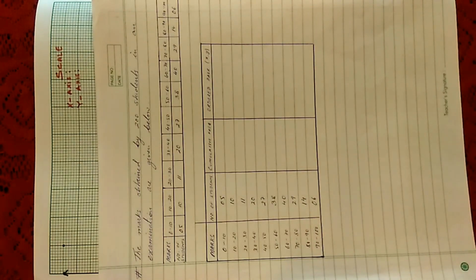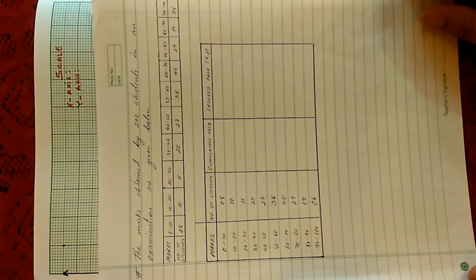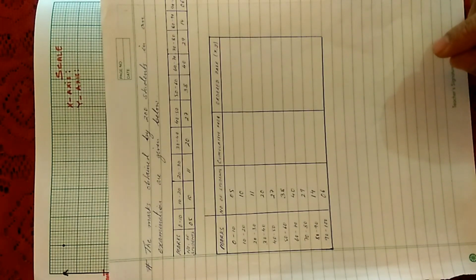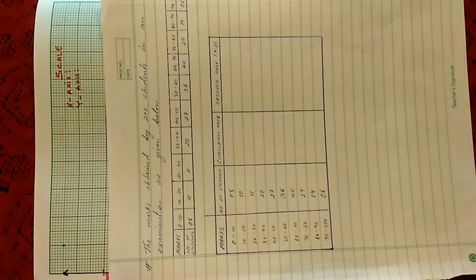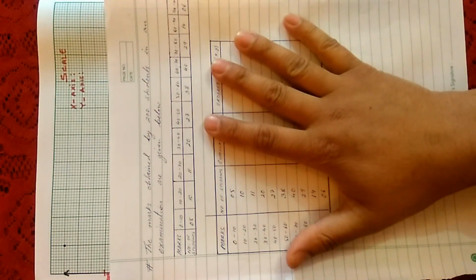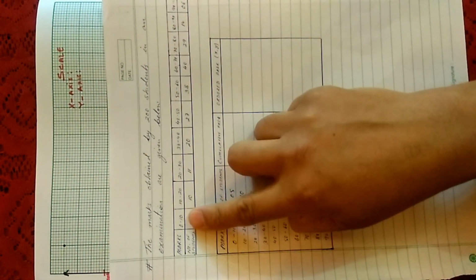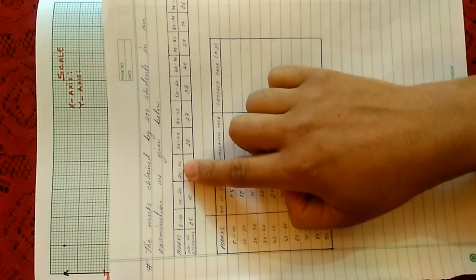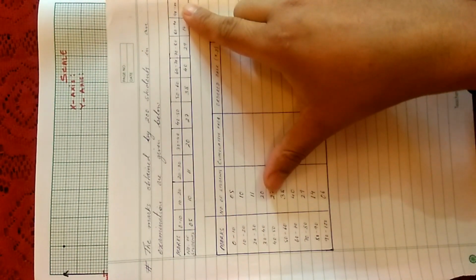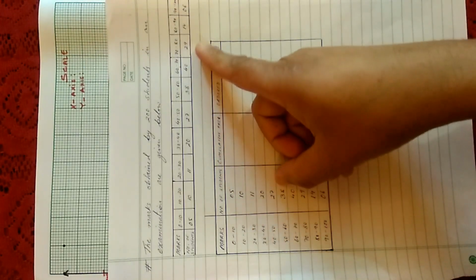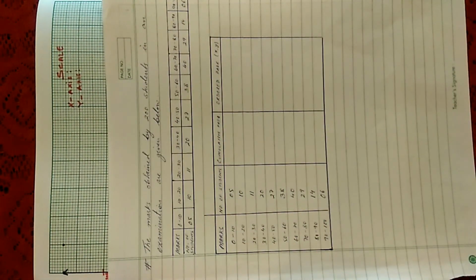For that, I have taken an example from here. This is a statistical data in which the marks obtained by 200 students in an examination are given below. So these are the marks obtained by 200 students. The class interval here is 0 to 10, 10 to 20, 20 to 30, up to 100. So the class size is 10 and these are the corresponding frequencies or the number of students.